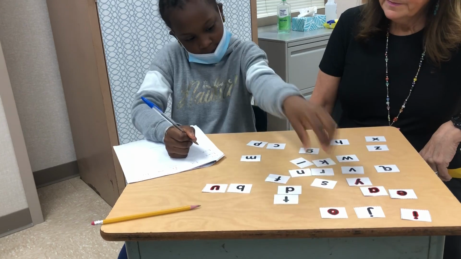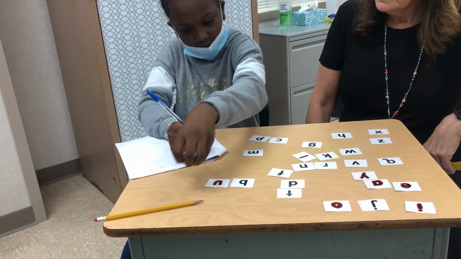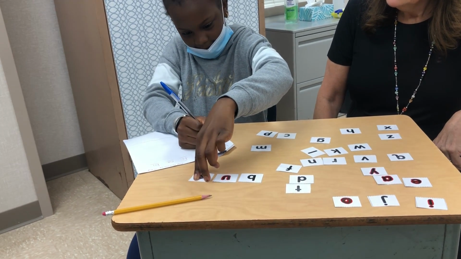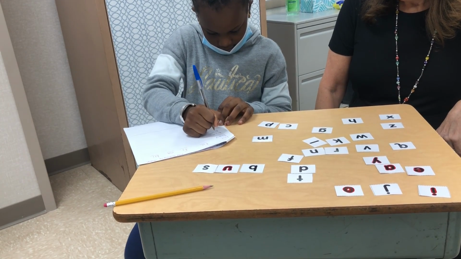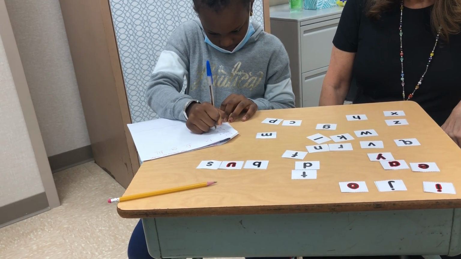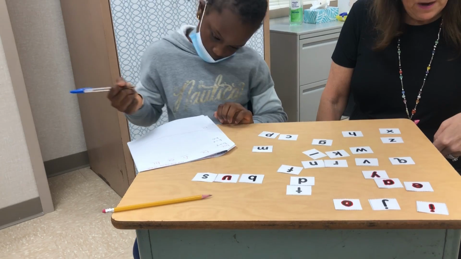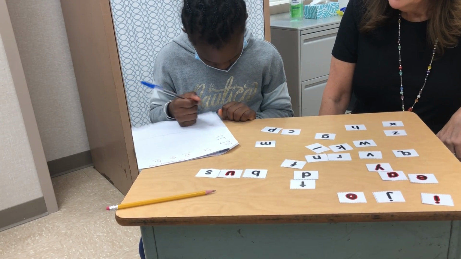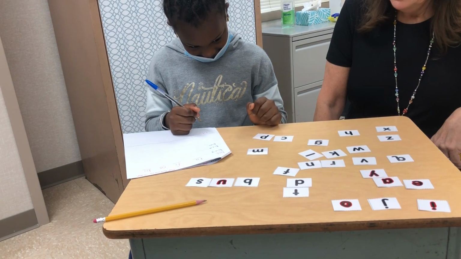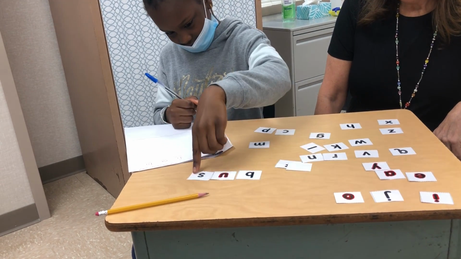Oops, put the S on. Okay, and what if we take the S off and put a T on? But. Okay, do that.